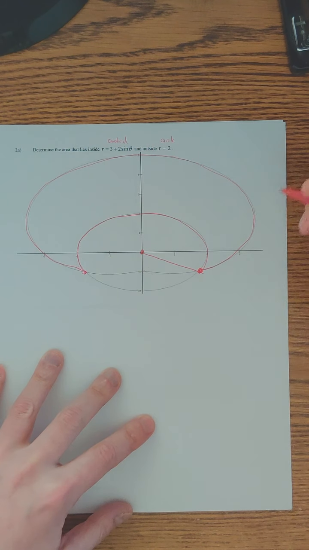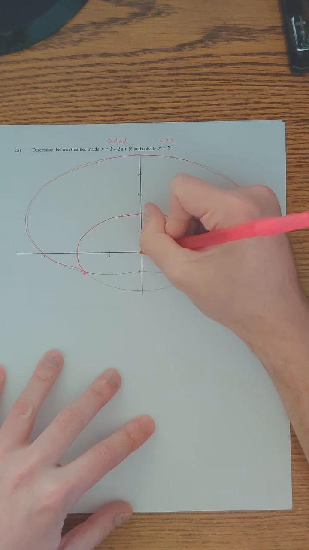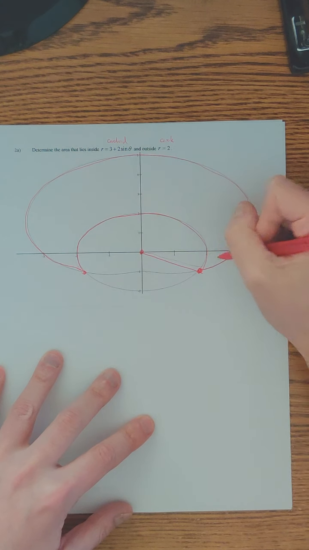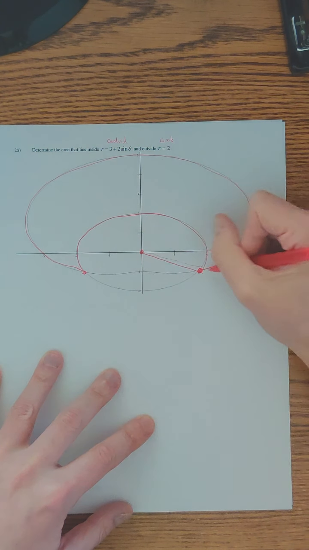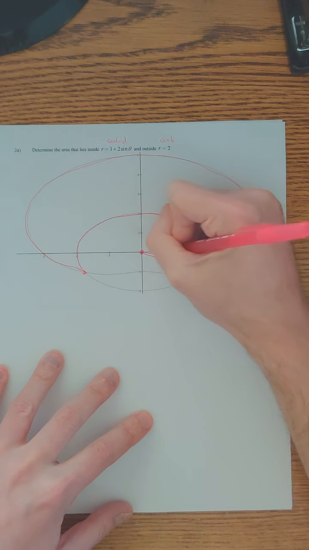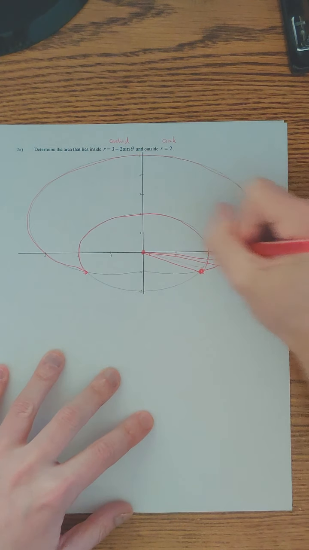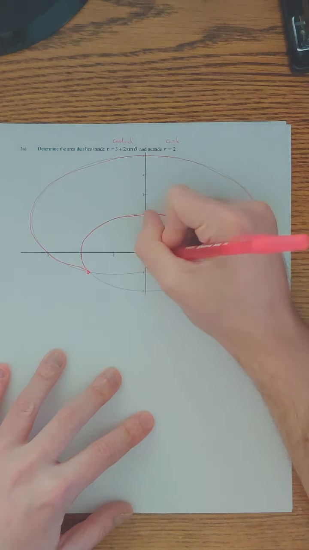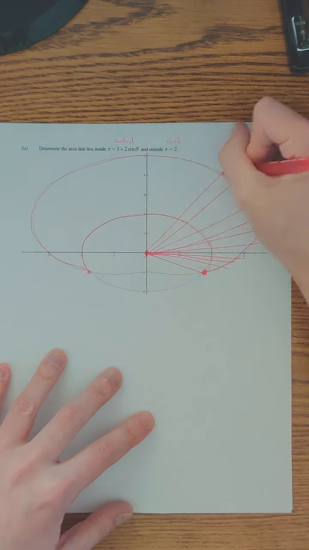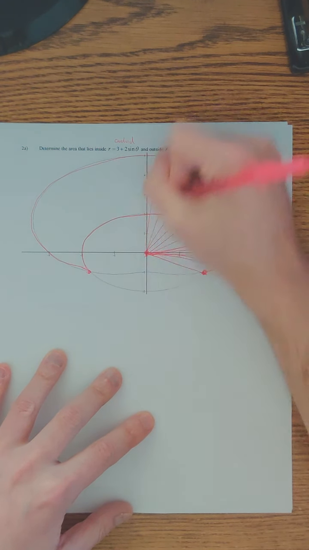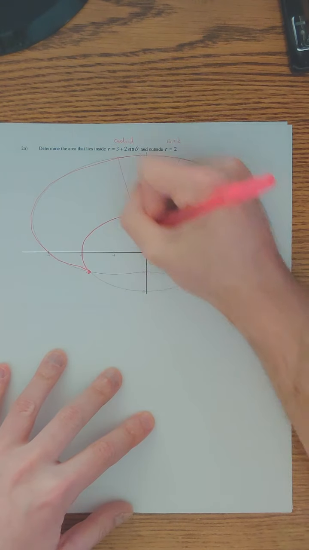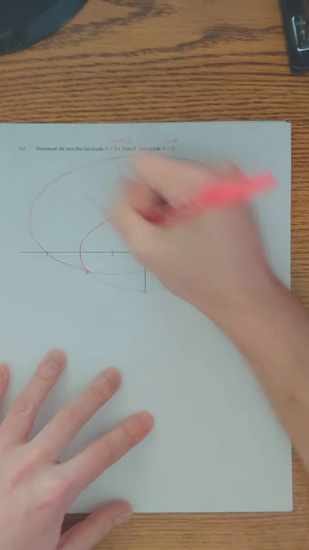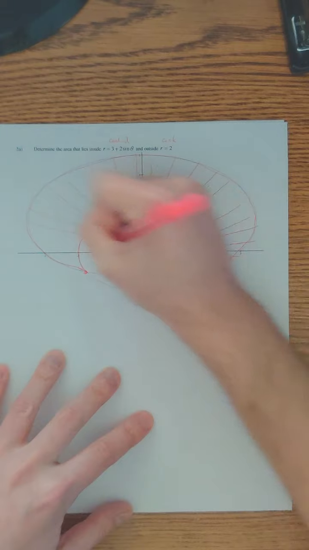And now I need to figure out what my region is. The only way I can fill my region up with these radial lines is to go to the circle, but that's not enough. I need to go out to the outer curve, because the region is bounded by the outer curve. And you'll notice when I do this, the lines are being drawn inside of the region I want, but they're also being drawn inside the circle, the region I don't want. So we're going to have to use a little geometry and some subtraction.